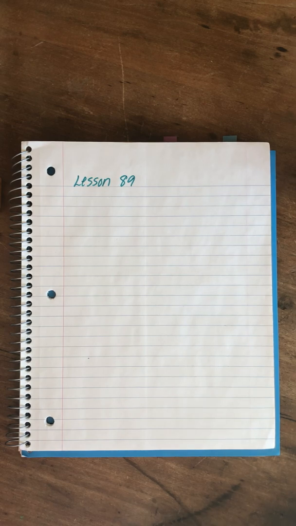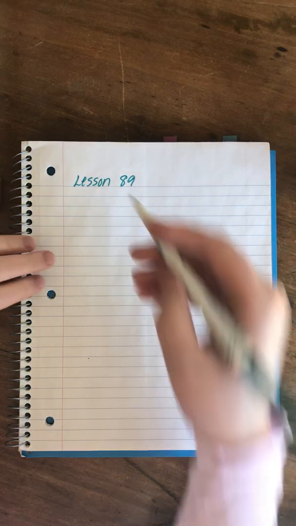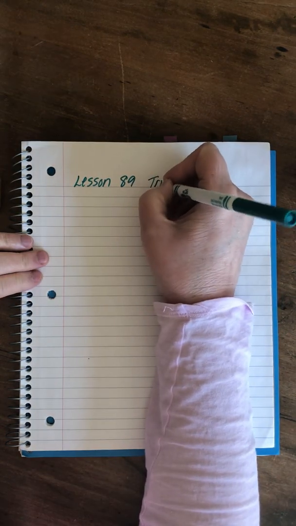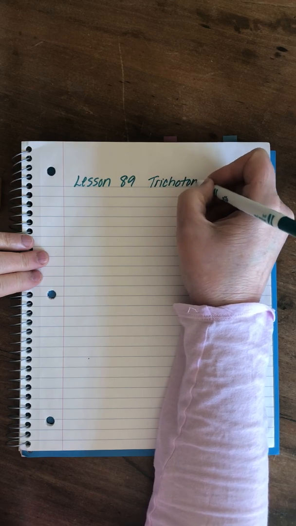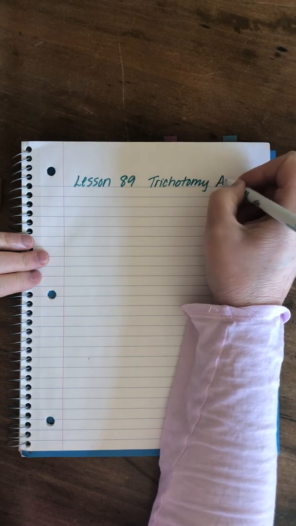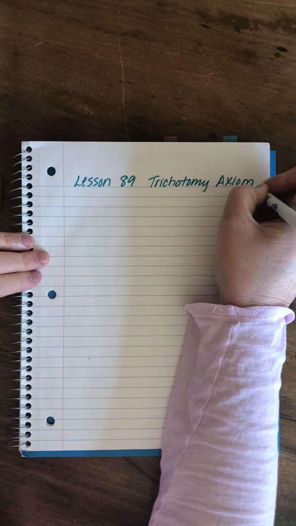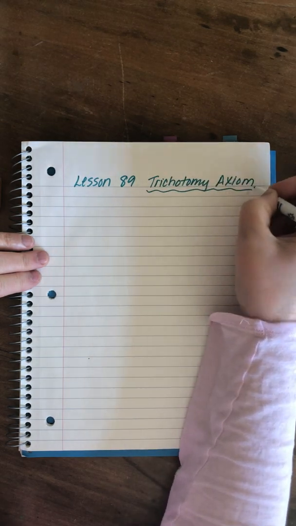Okay, let's do lesson 89, which is something that sounds really hard. Trichotomy axiom. And I will say what I've said to you before. Whenever we get words involved in math, it usually doesn't lead us to a happy place. Numbers and symbols will tell us everything we need to know in a really condensed language. Words make simple things hard.